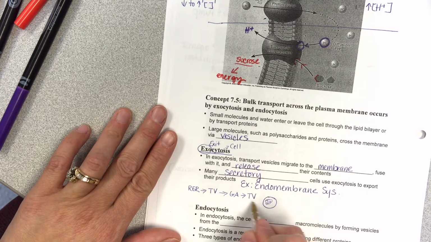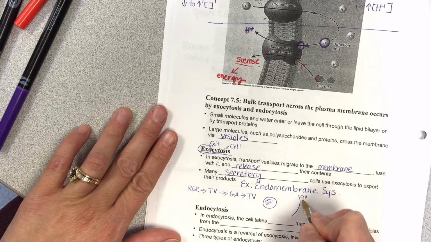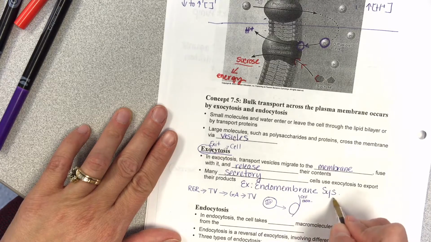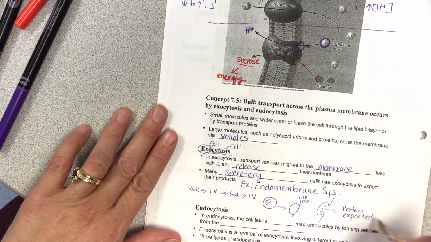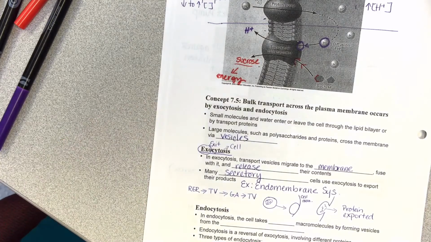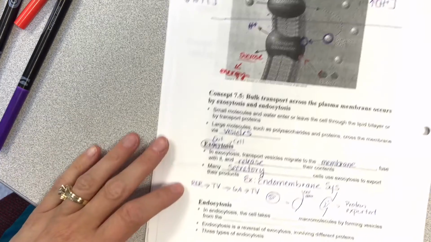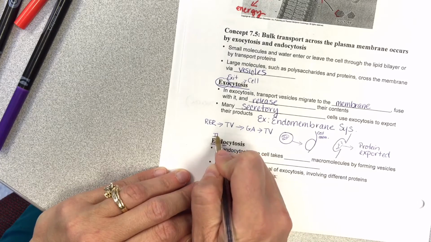And so then where that transport vesicle went often is the cell membrane. So if this is the cell membrane, so all this happened in the cell, the transport vesicle comes over here, fuses with it. So as it fuses with it, it opens up like this, and that protein that was made is exported from the cell. And I use the example of the lining of your stomach releasing enzymes to digest your food in this manner. So this is exocytosis.